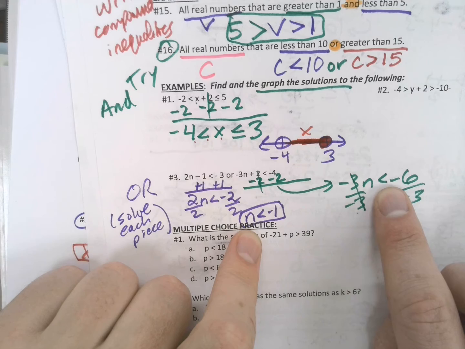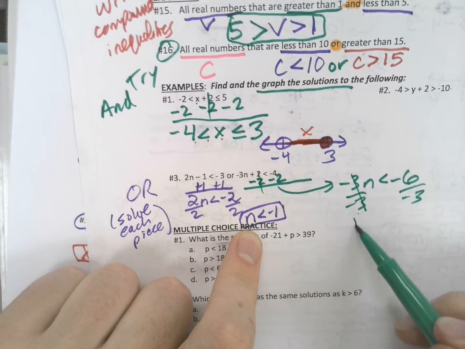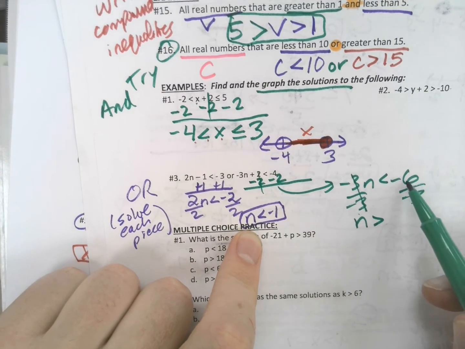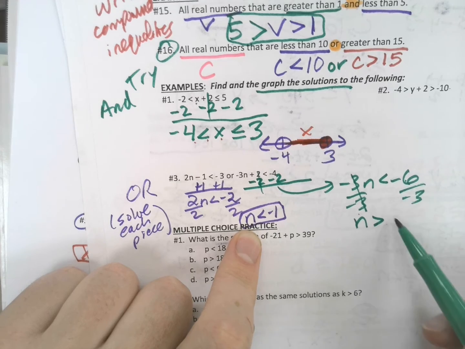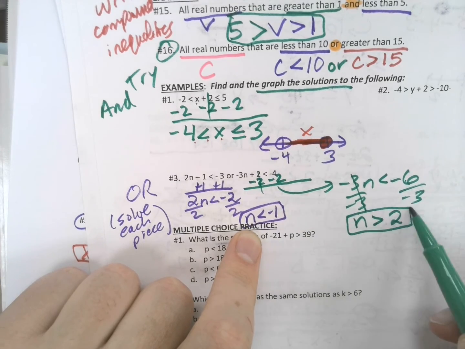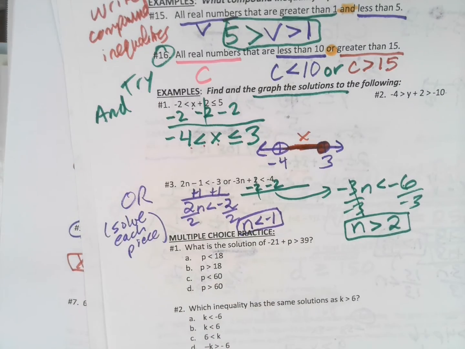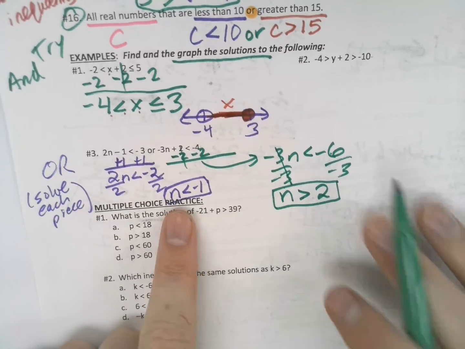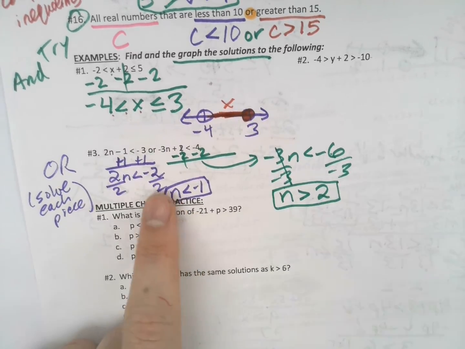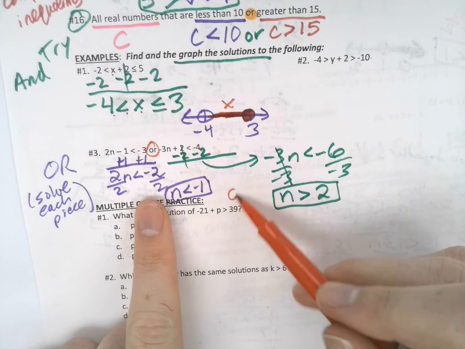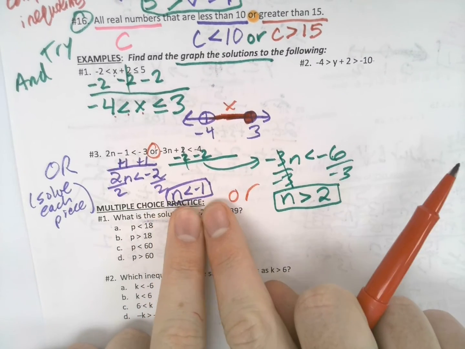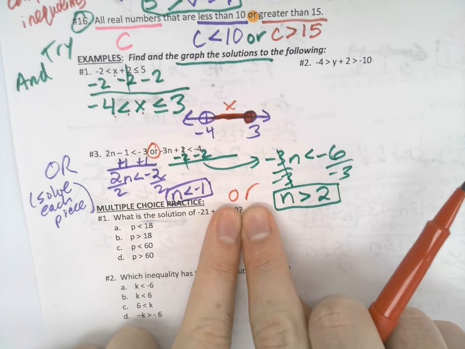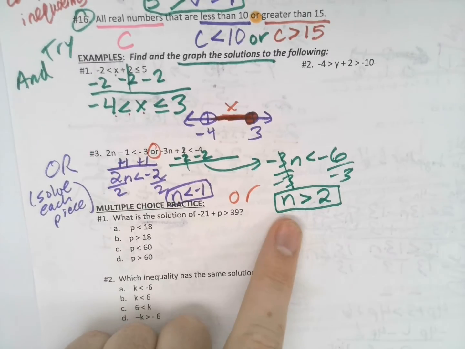So what's going to happen to our inequality sign? It's going to flip. Negative 6 divided by negative 3 is positive 2. So we're saying, and we said this is an OR problem, n is going to be less than negative 1 or n is going to be greater than 2.